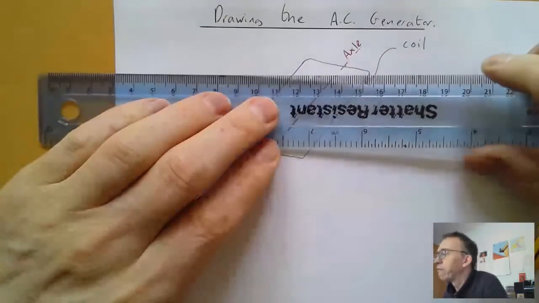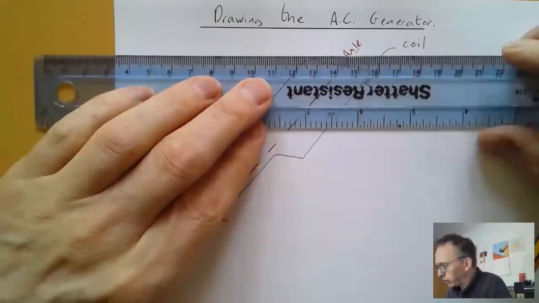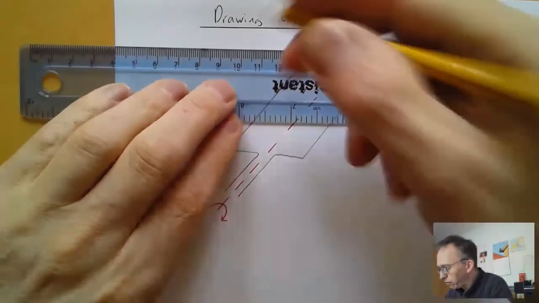So we need to put in the field. I'm going to put it in over here. This is the bit I find hard.